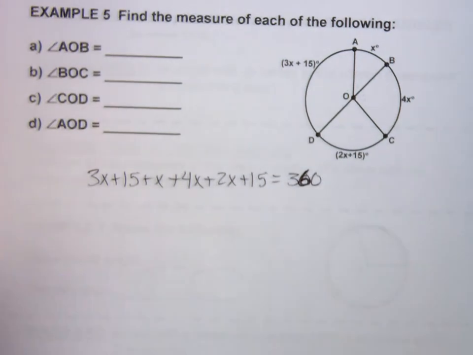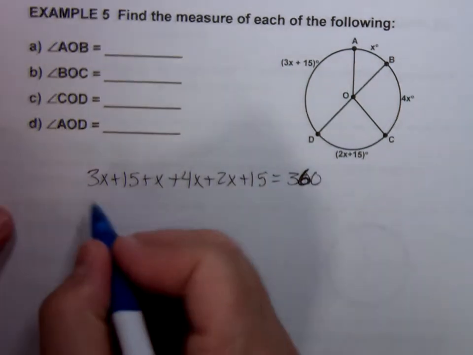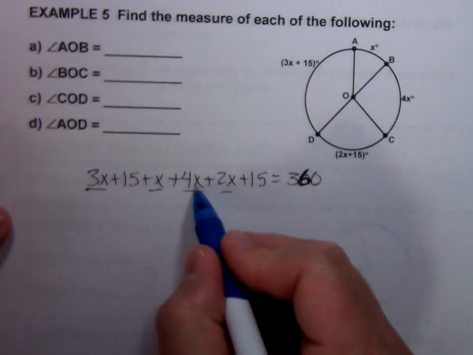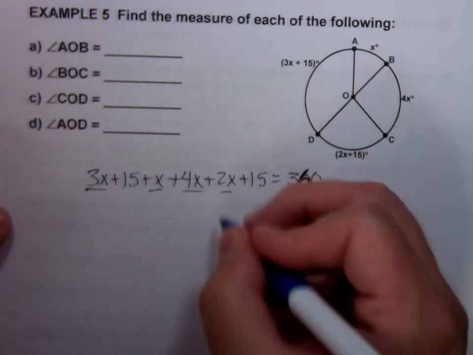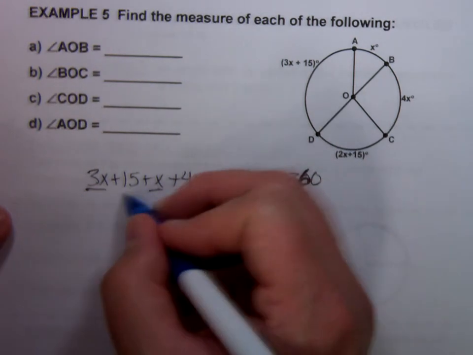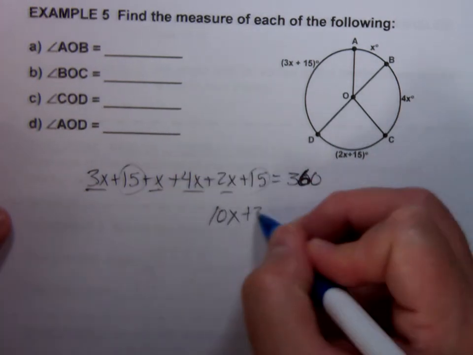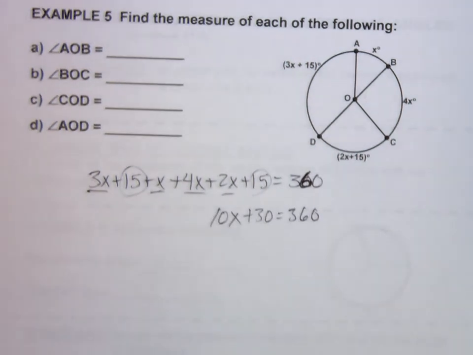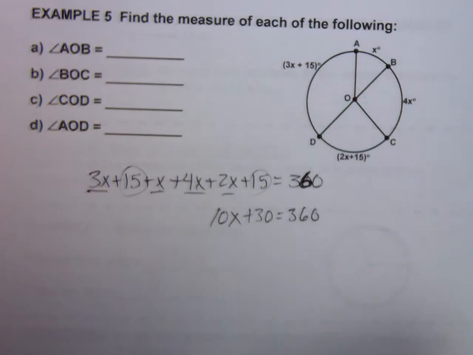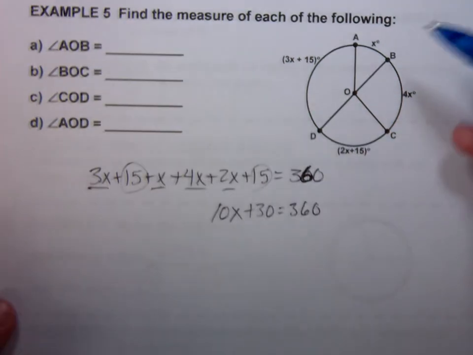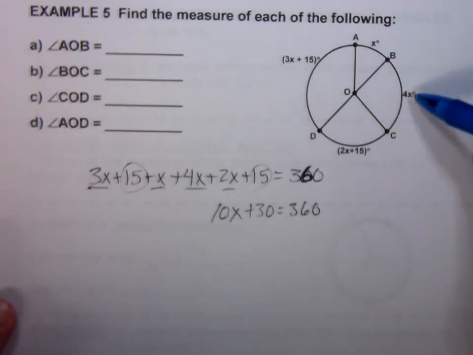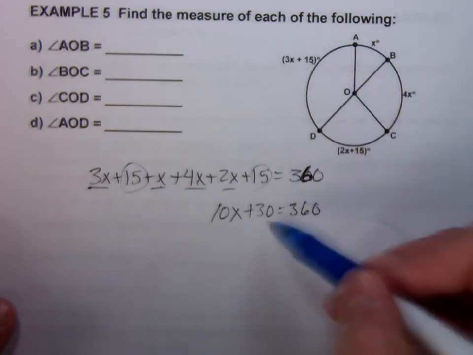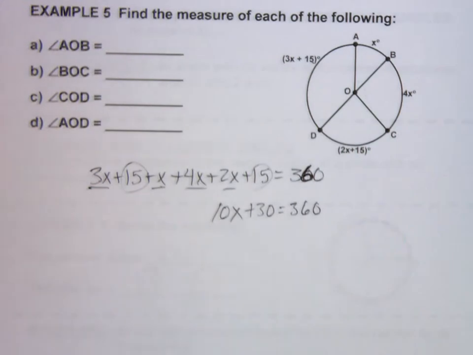And the very next step would be combine like terms. How many x's do we have? 3 plus 1 is 4, plus 4 more is 8. 8 plus 2 is 10. We got 10 x's. And then the constants, we got 15 and 15, which is 30. Now, some people like to go ahead and just jump straight to that. We know we're going to combine like terms, so if you want to just combine them as you're writing the equation, you can. 3 plus 1 is 4, plus 4 is 8, plus 2 is 10, 15 plus 15 is 30. And then you don't have to write down that extremely long equation in the first place.